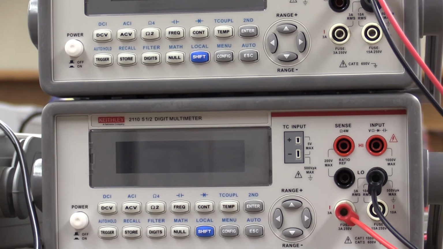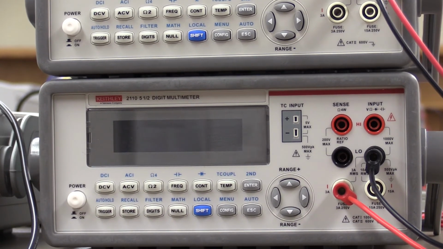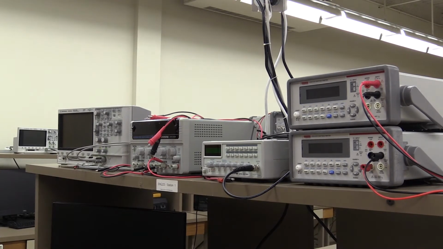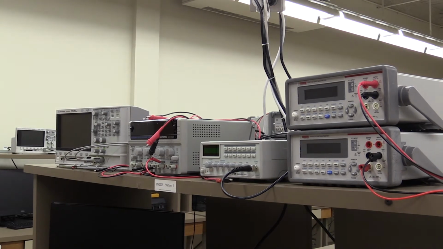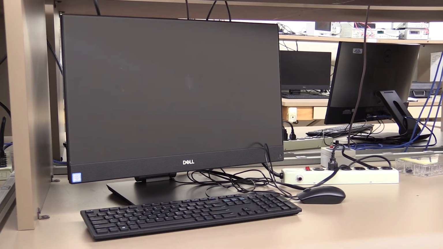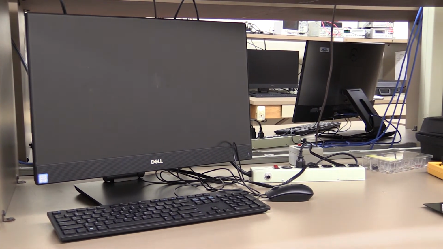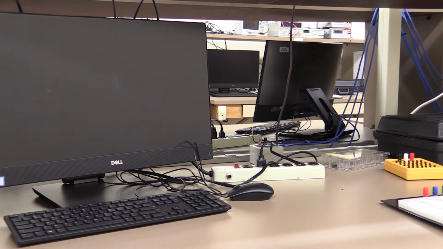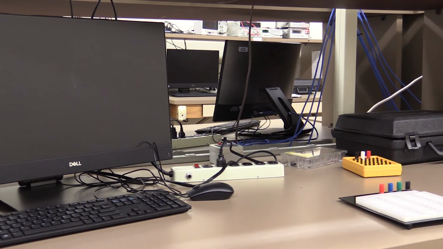2 Keithley 2110 5.5-digit multimeters that allow students to make many high-accuracy electrical measurements including AC-DC voltages and currents, capacitance, resistance, frequency, and continuity. This multimeter is used to measure voltages in various resistor networks, output voltages of rectifier circuits, and transistor characteristic IV curves when paired with a Gwenztek GPS 4303 DC power supply. Additionally, each workstation contains ample power outlets, decade resistor boxes, and prototyping breadboards.